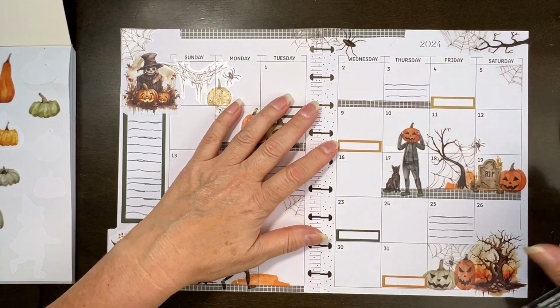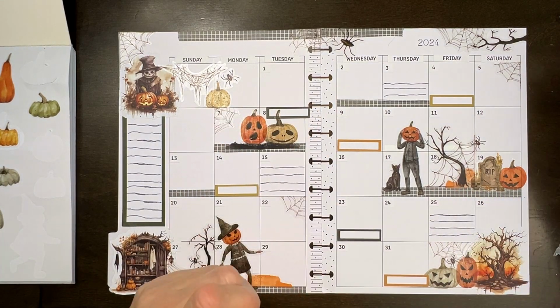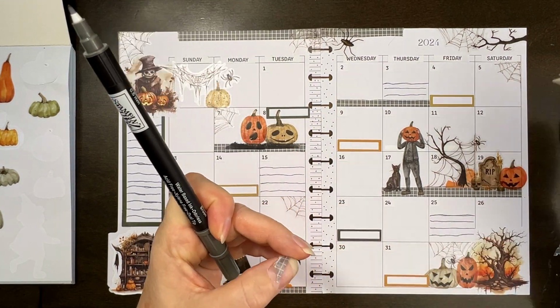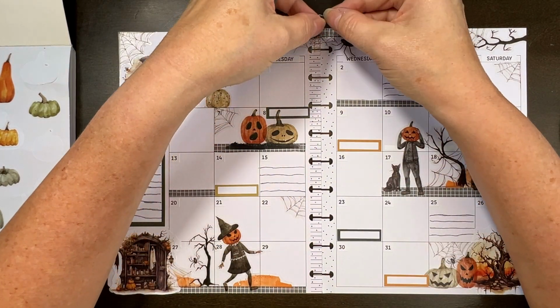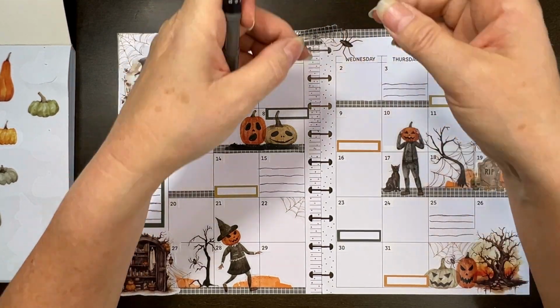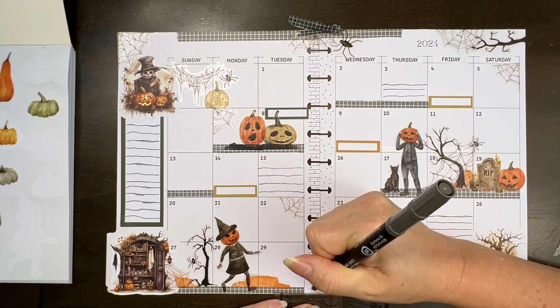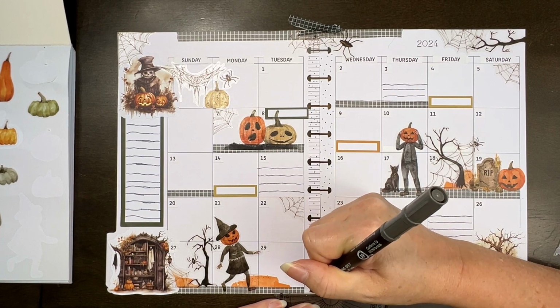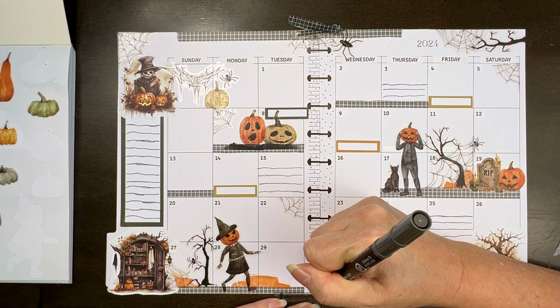Okay, so I actually am going to use my brain though and put a little piece of washi tape to hold the papers together. Here we go. Are we crazy? And I'm going to go across the whole thing.